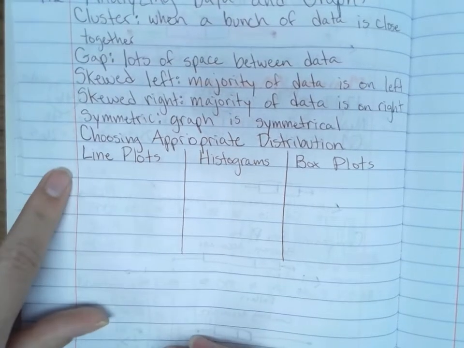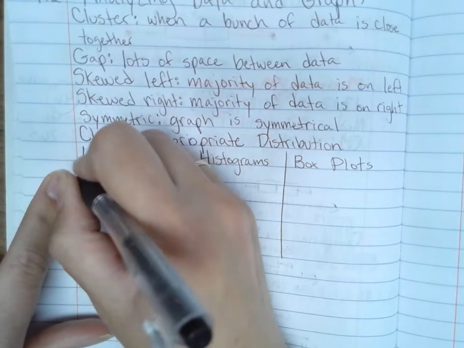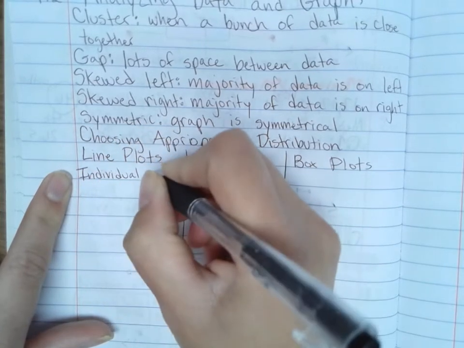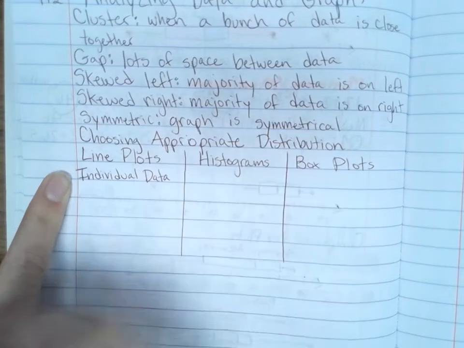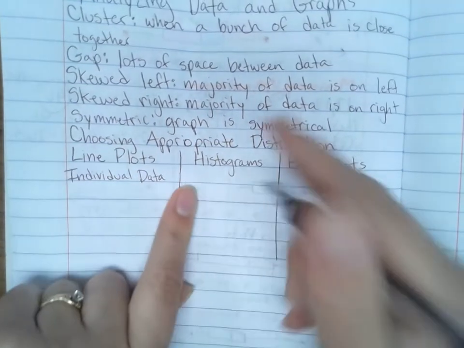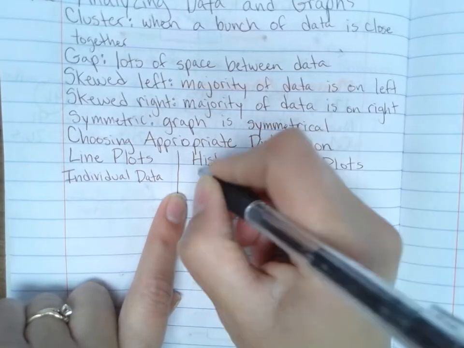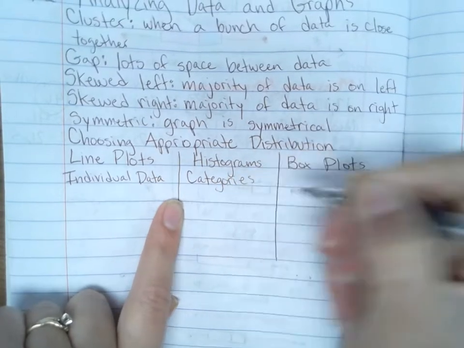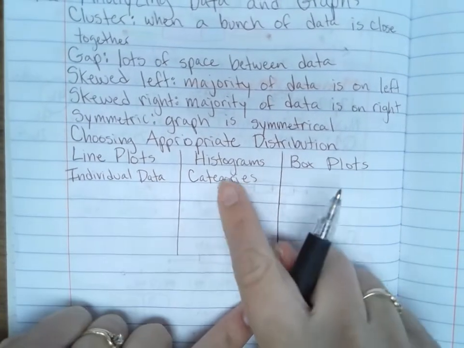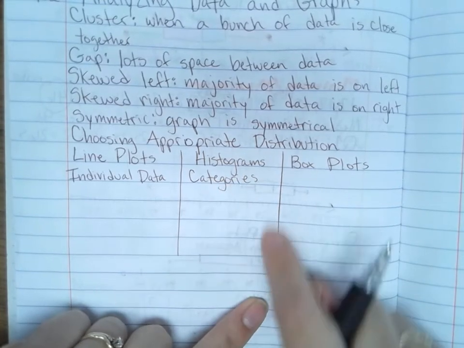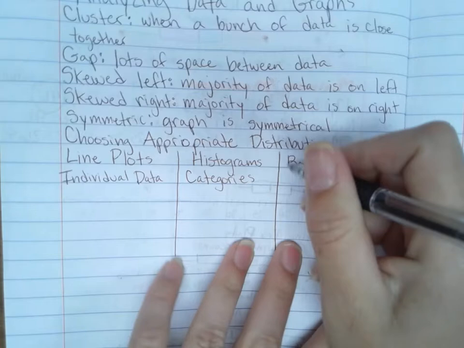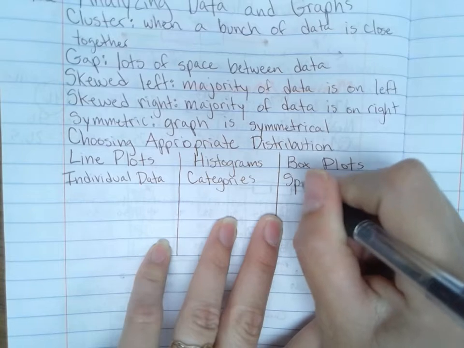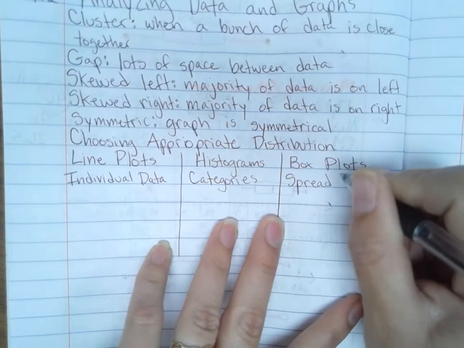So when you want to use a line plot, it's when you want to see individual data. Here is when you want to see them in categories. So here's where, remember, we placed them into different categories and then made a bar graph based on that. And box plots is when you need to see spread or variability.